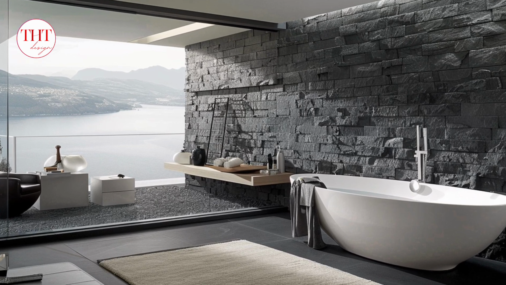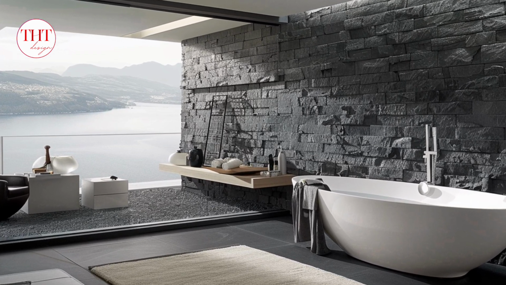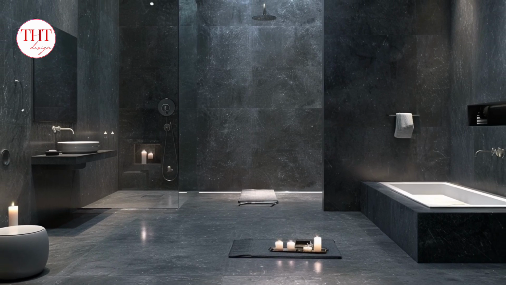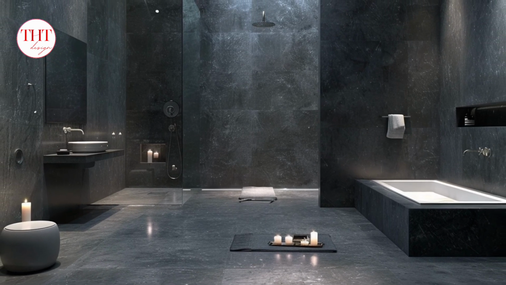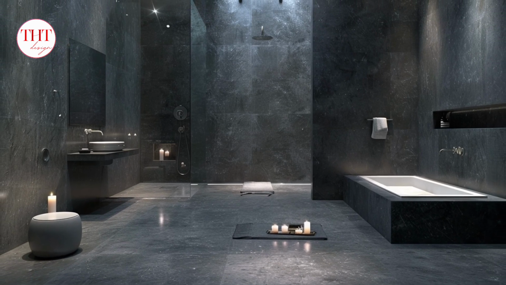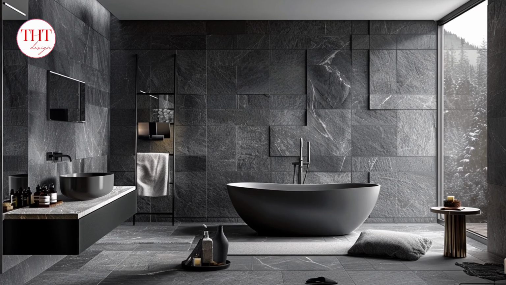Adaptable to different styles, the gray stone backdrop serves as a versatile base. You can personalize the space with different vanity styles, fixture finishes, and pops of color to create a modern, traditional, or spa-like atmosphere. Durability and easy to maintain.